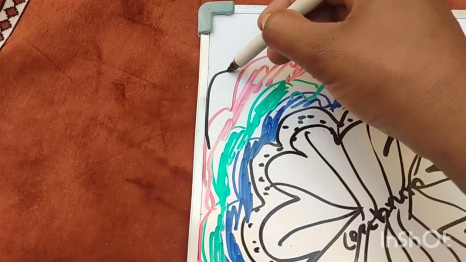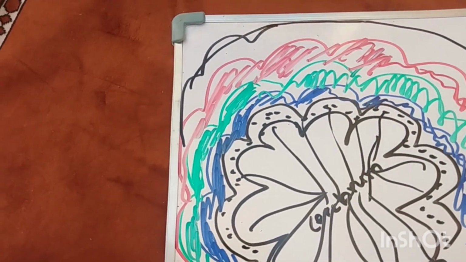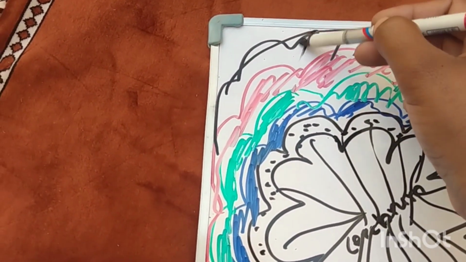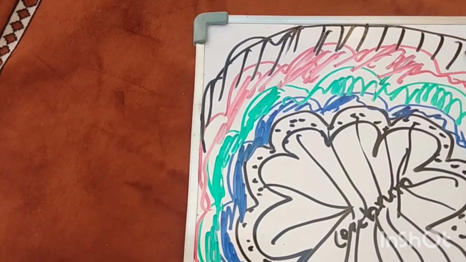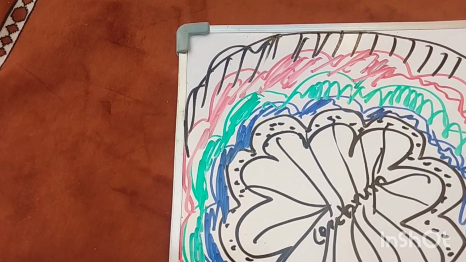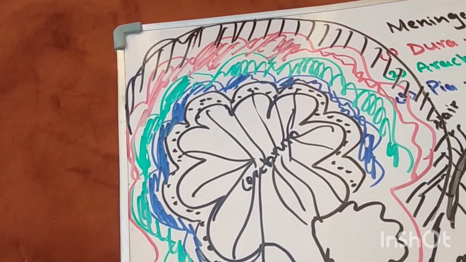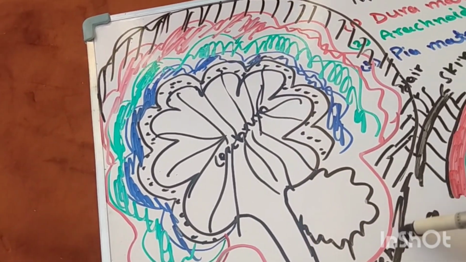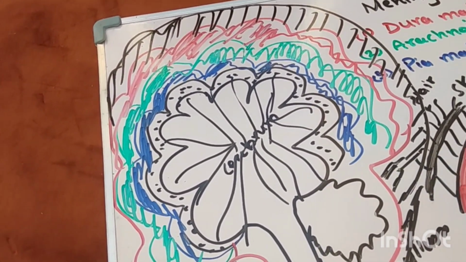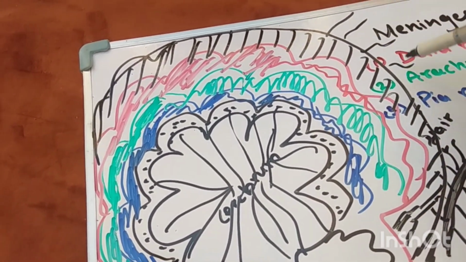This is our skull. The skull consists of skull bones. This is the skull bone. The skull bone protects our brain from surrounding injuries. Above the skull bone is our hair.